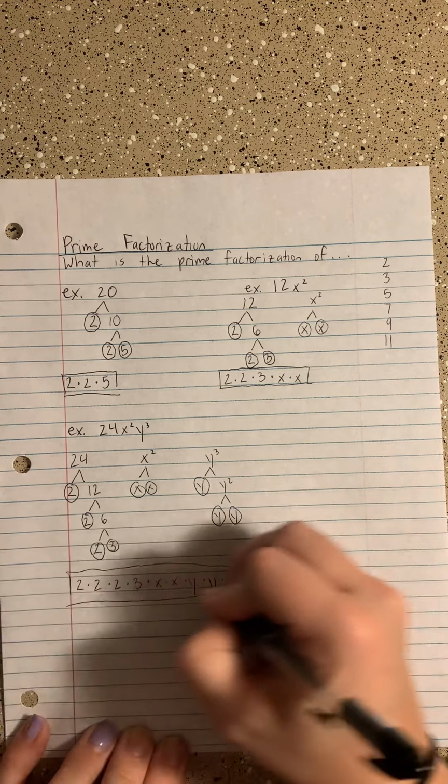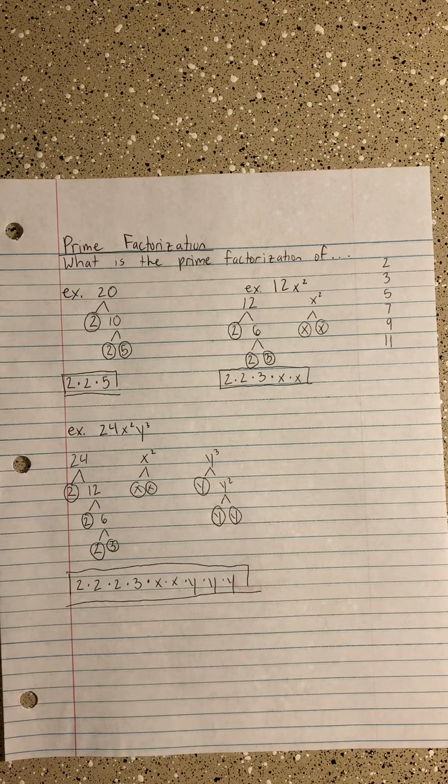There would be our prime factorization of 24x squared y to the third. Notice all these worked out to where 2 goes into each of them every time. That's not always going to be the case. You might also have situations where your prime factorization is 3, 3, and 5, or 5, 7, and 9, whatever it might be.